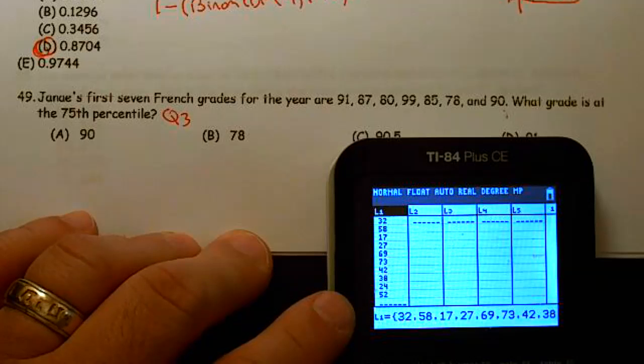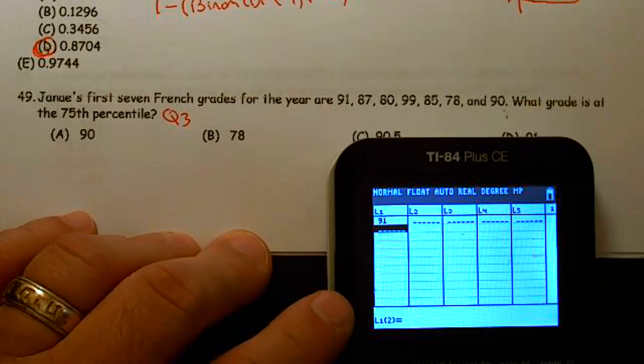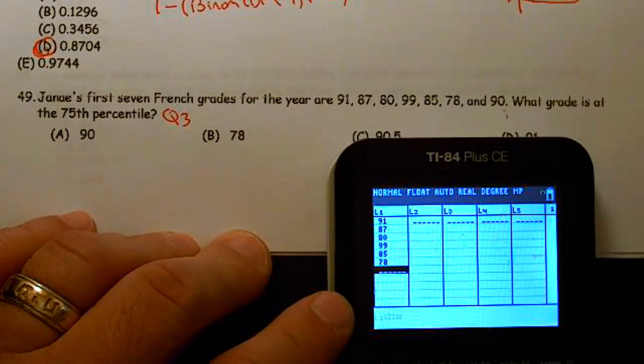So arrow up, clear that out, enter the data: 91, enter, 87, enter, 80, enter, 99, enter, 85, enter, 78, enter, and 90, enter. And make sure I have 7. I do have 7.